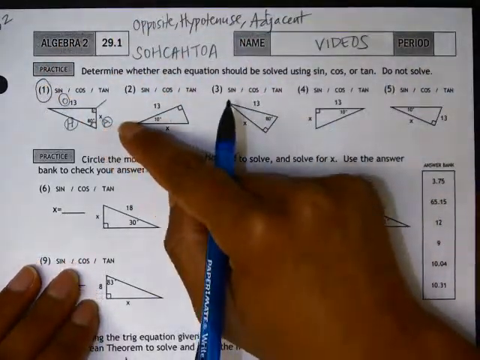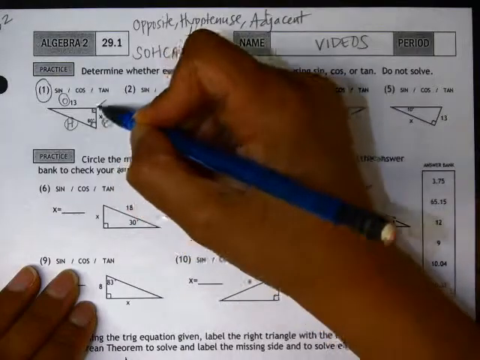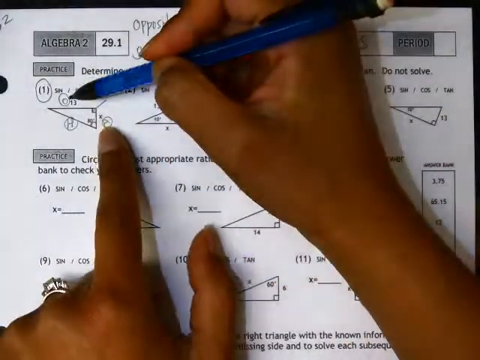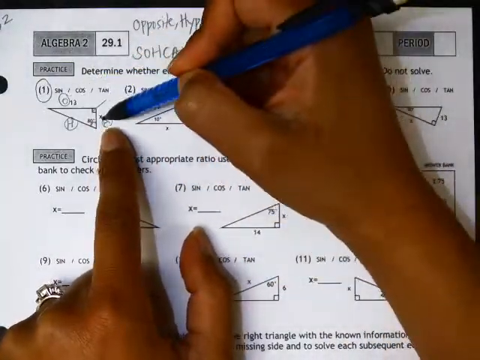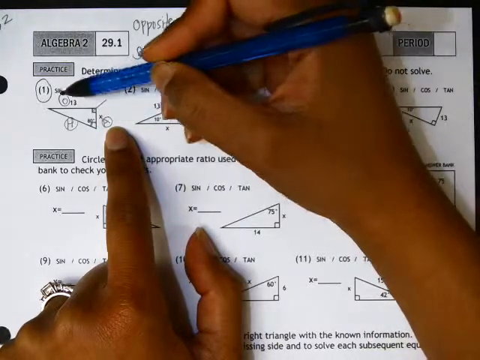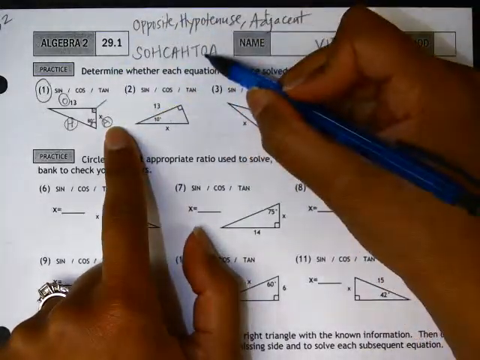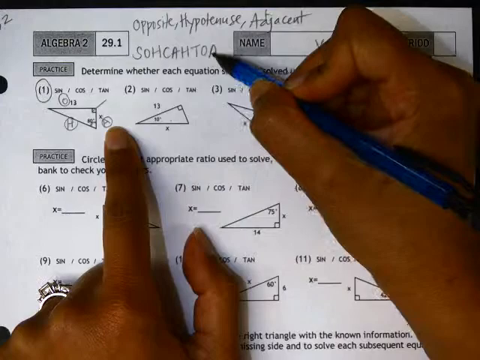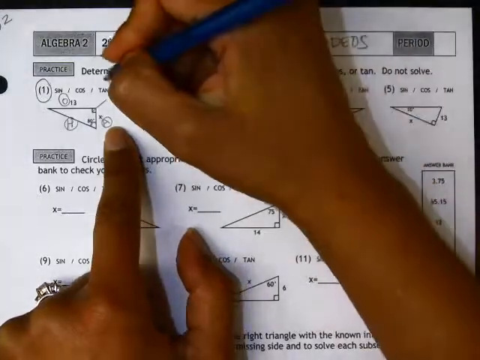So if we were going to solve for x in this triangle, we have the opposite side given, and we're trying to find the adjacent side. So opposite and adjacent, here in SOHCAHTOA, that points to the tangent function.